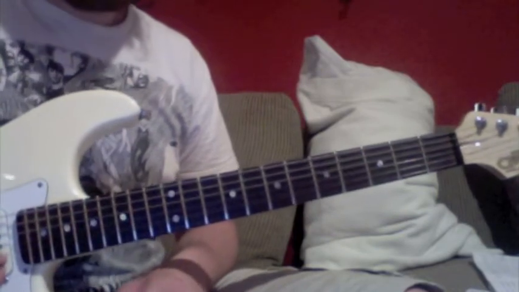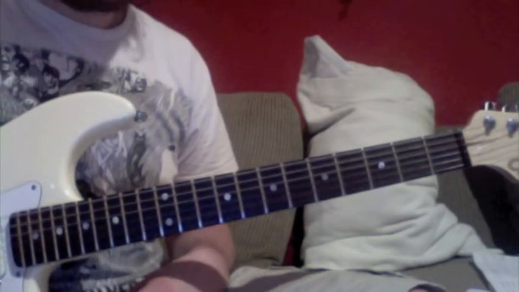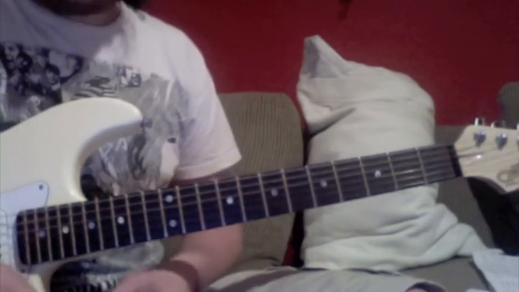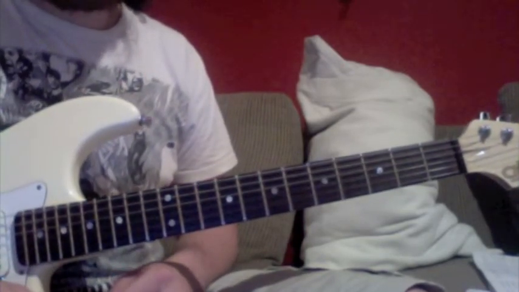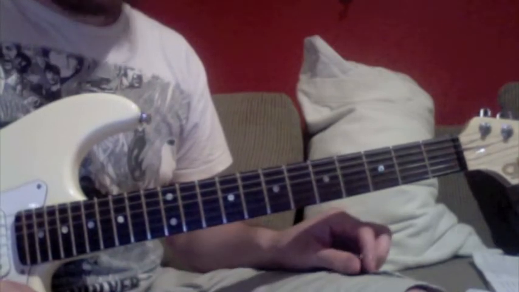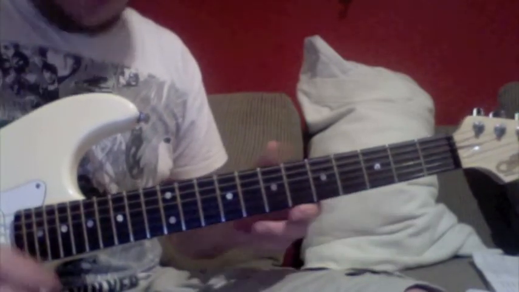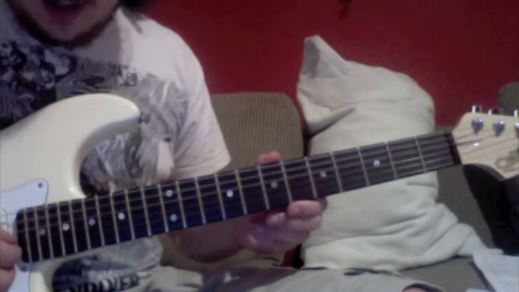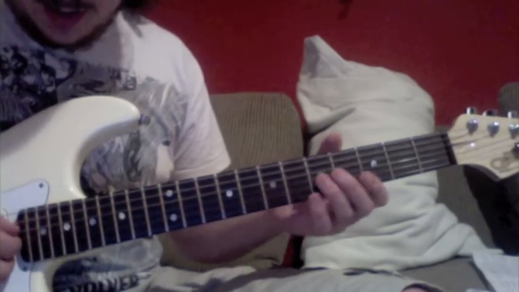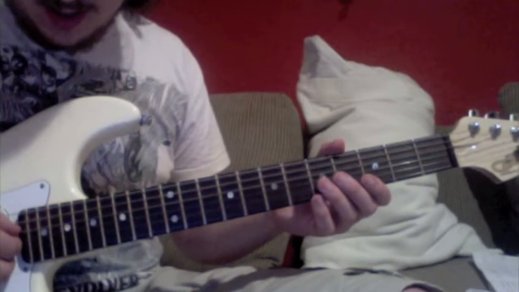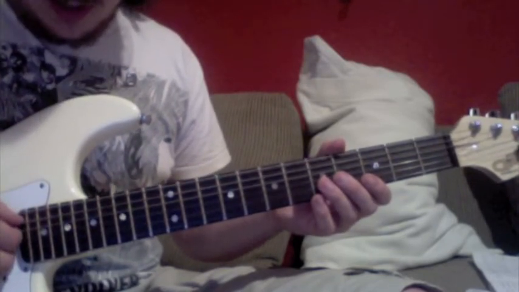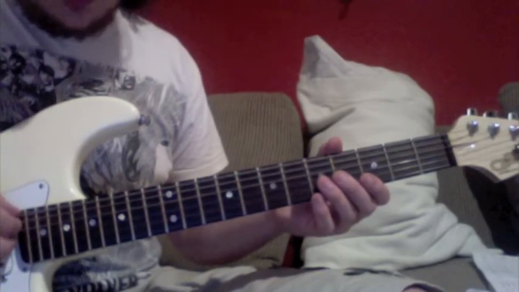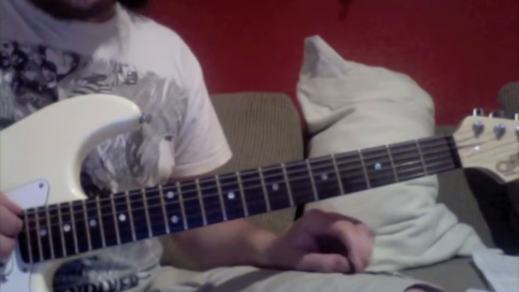But basically we have 4 string sets when dealing with triads, and what that means is that a triad consists of 3 notes, so obviously you need 3 strings to play it. So if I'm using adjacent strings at all times, I'm going to get 1 string set using the high E, B, and G strings, 1 string set using the B, G, and D strings, 1 string set using the G, D, and A strings, and the low string set using the D, A, and low E string.